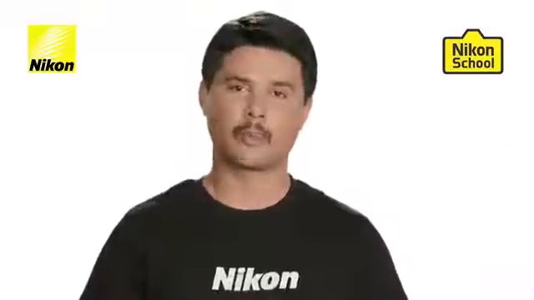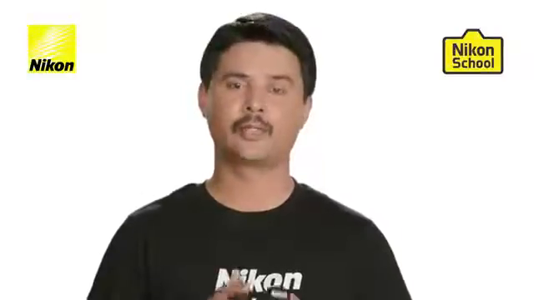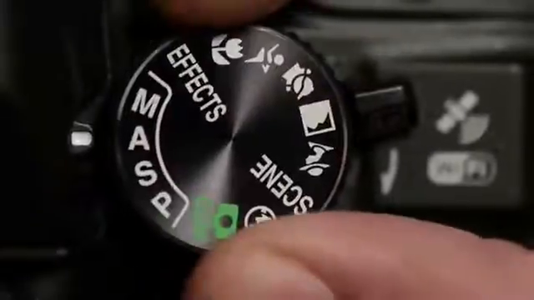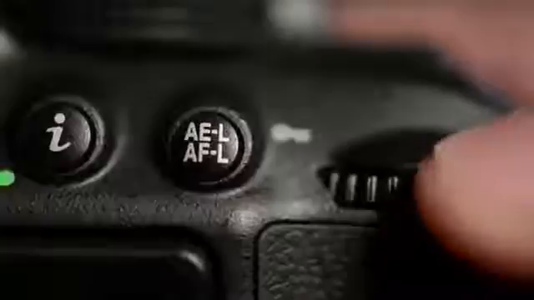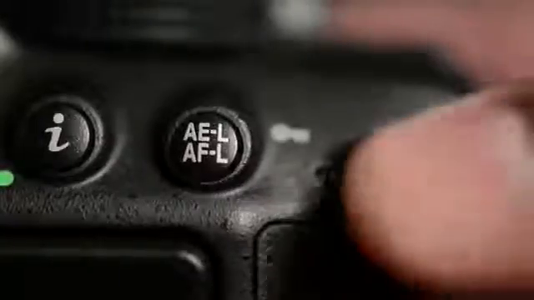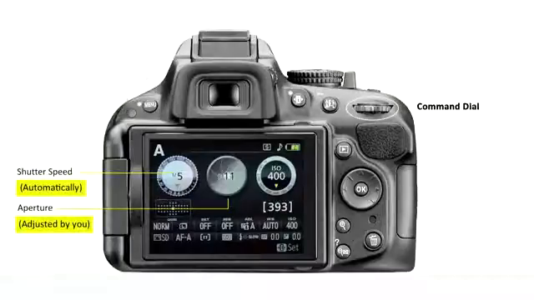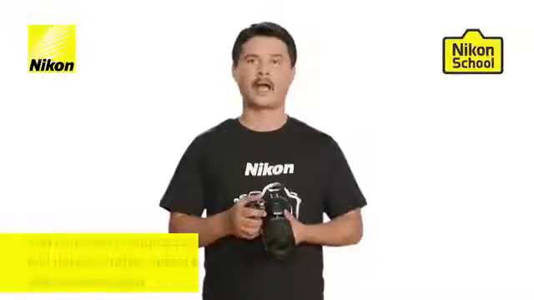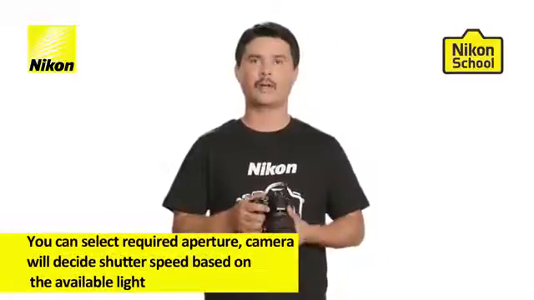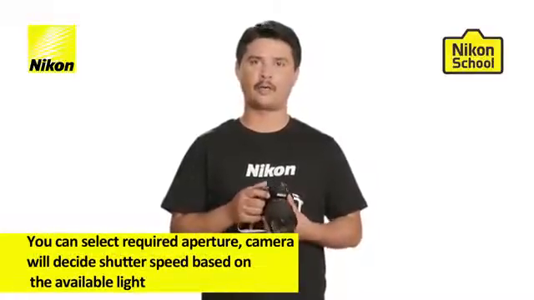Now in order to shoot in Aperture Priority Auto mode, you need to switch your camera to A mode. Once you switch your camera to A mode, you just need to rotate the command dial at the back side of the camera. Now this dial will help you change the f number. Now in this mode, camera automatically will adjust the shutter speed, so you don't have to worry about the shutter speed.